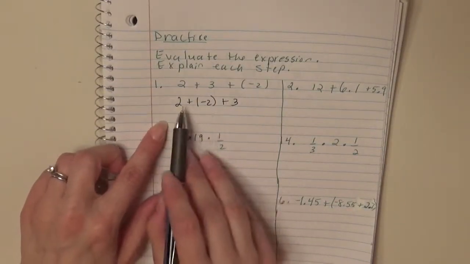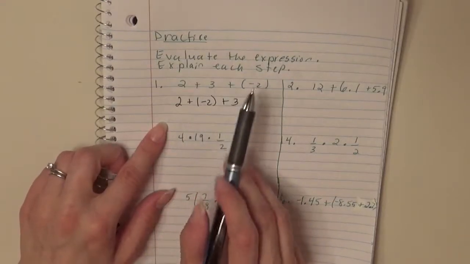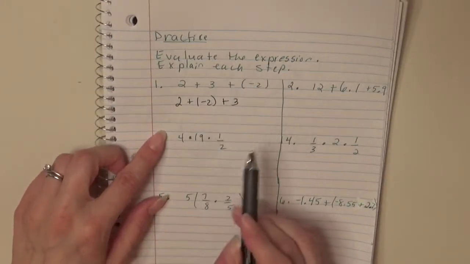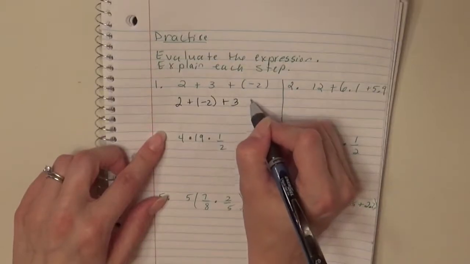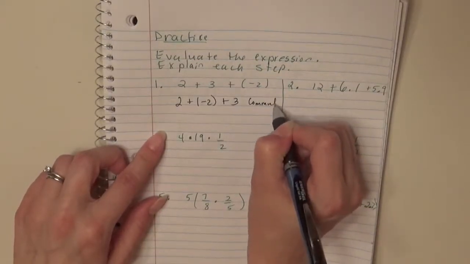Well, before I do that, though, I need to explain my step. What did I just do? I changed my order. So I used the commutative property. I used the commutative property of addition.